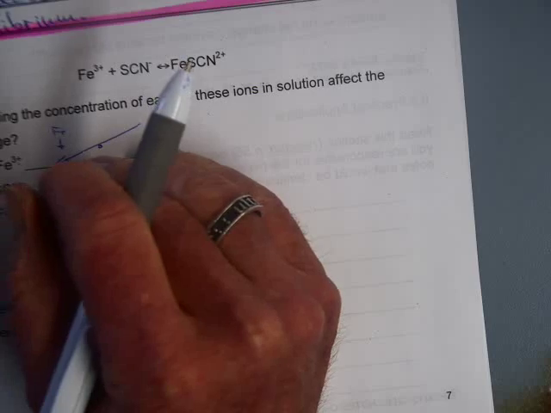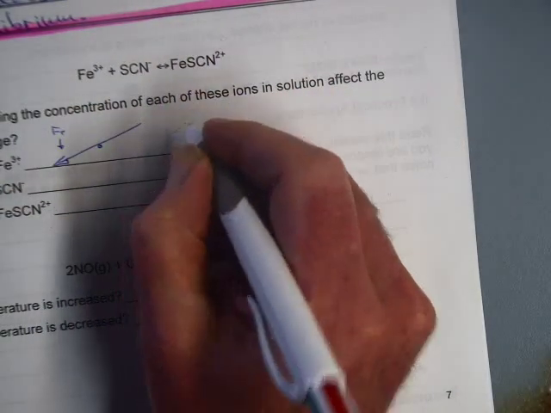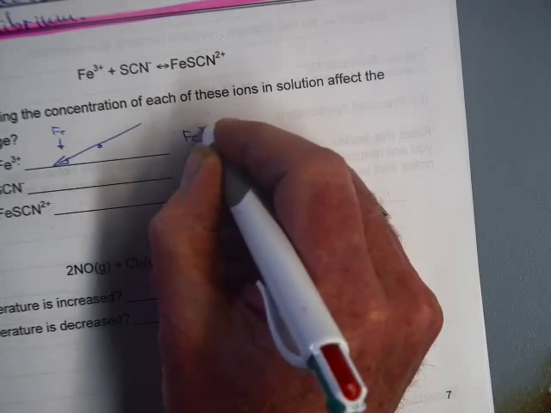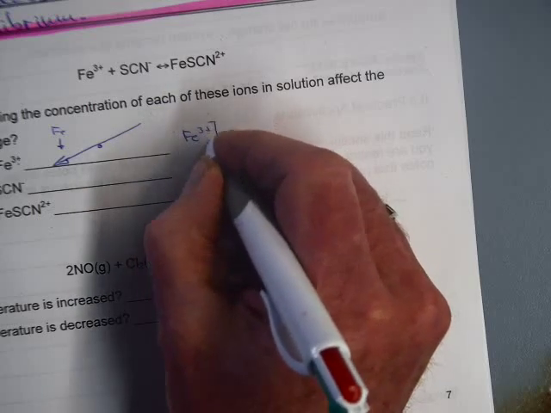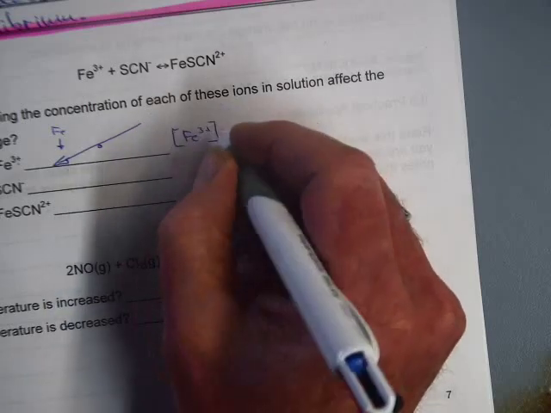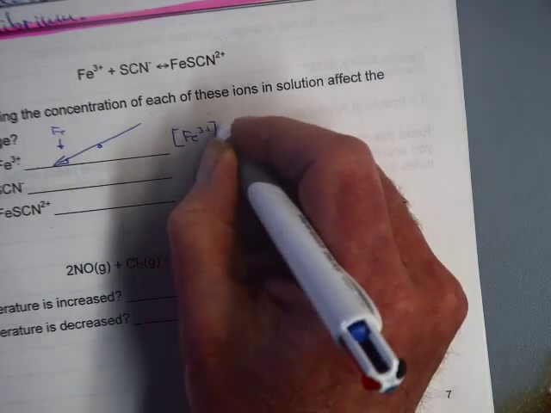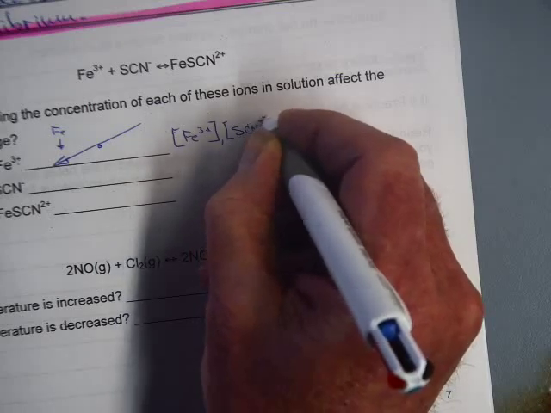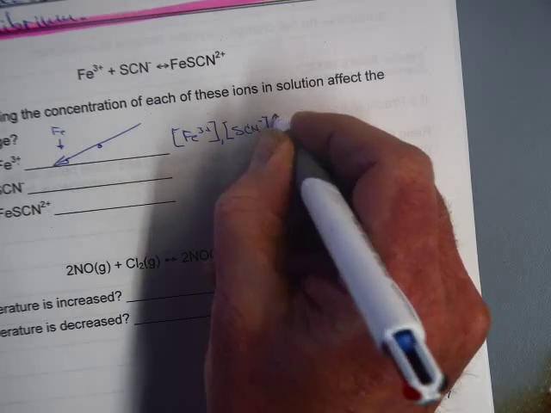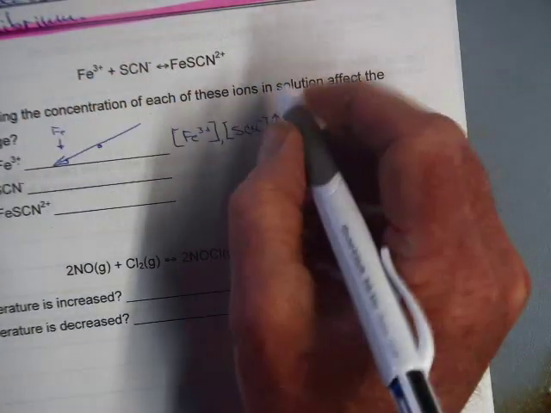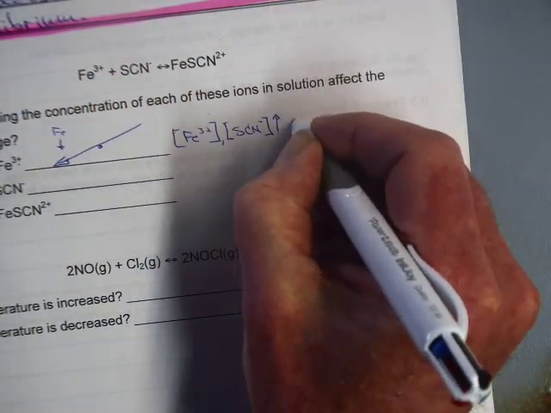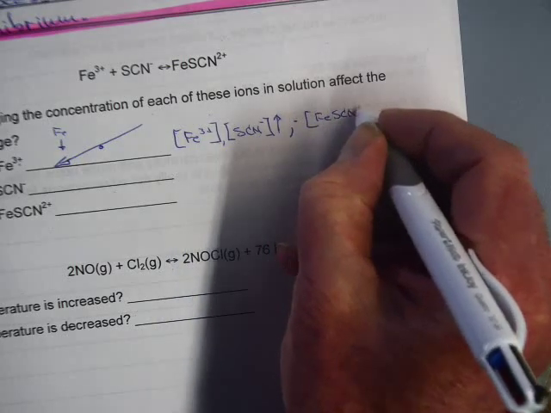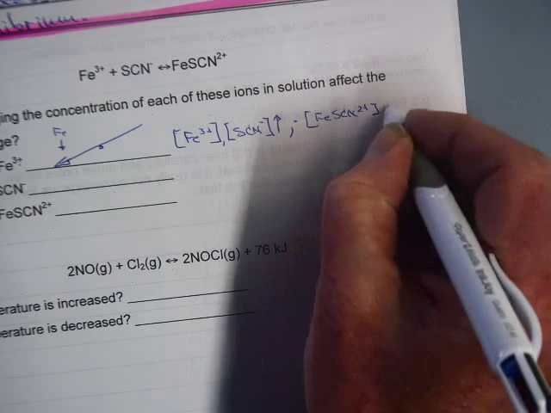And this is the important part: the concentration of Fe3 plus and SCN negative is going to go up because it's falling to this side, and the FeSCN 2 plus ion is going to go down.